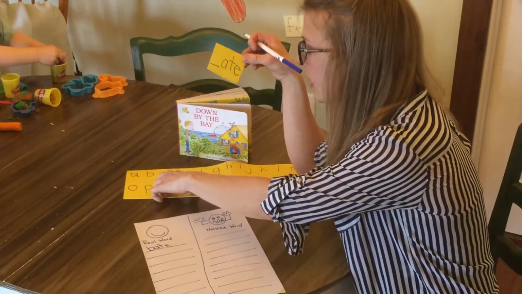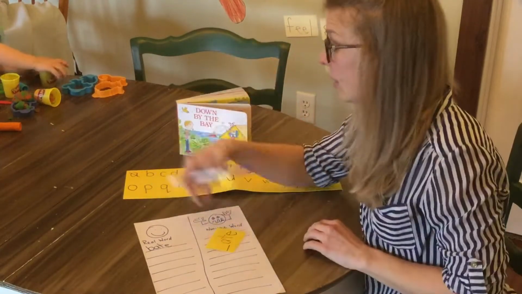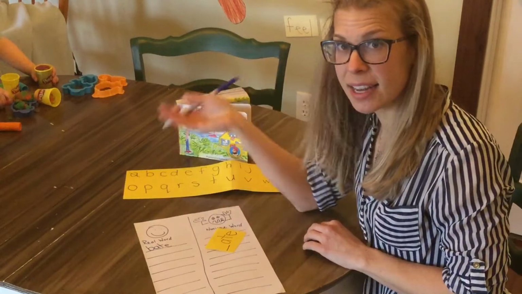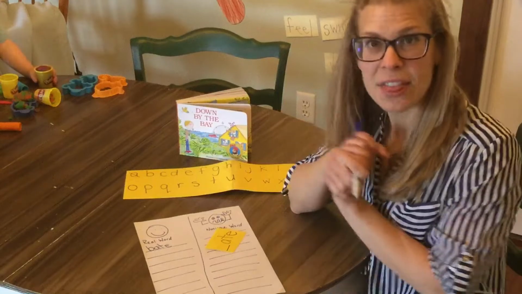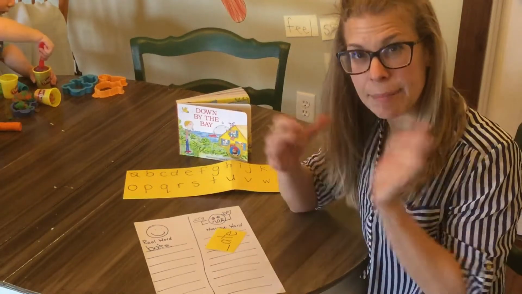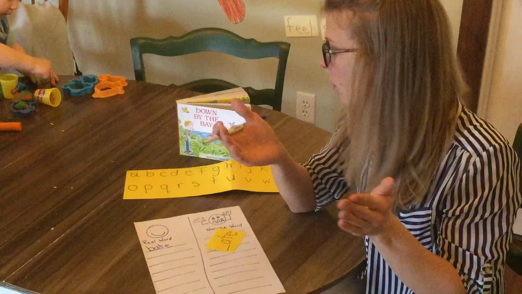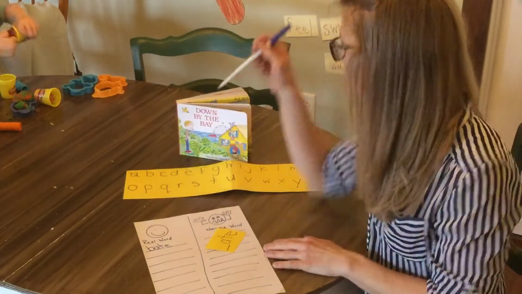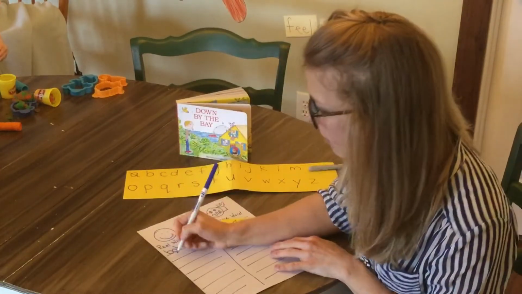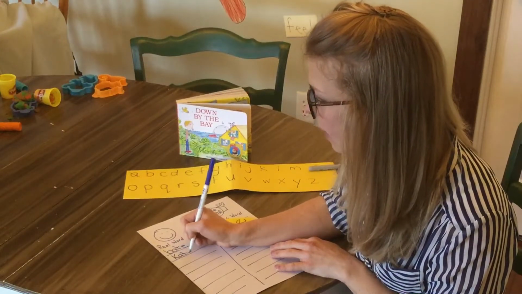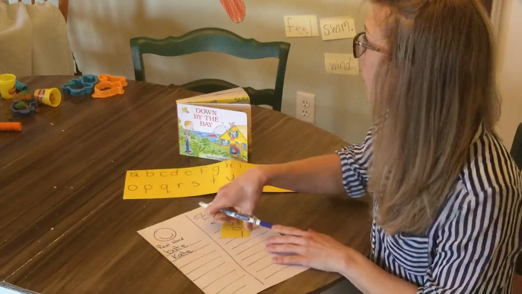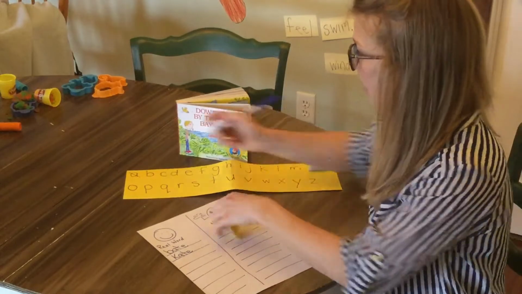Now I have the letter C. C says k, k, ate. Kate. That is a word. It's somebody's name, but when we spell it, we wouldn't use a C. We would use a K. So I'm just going to go ahead and jump to K, and write it with a K. You can get it. Let's keep going.